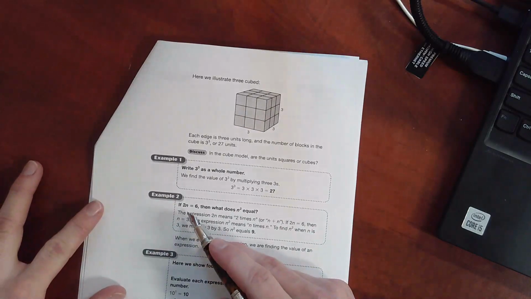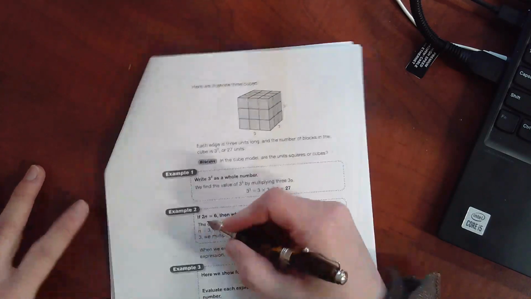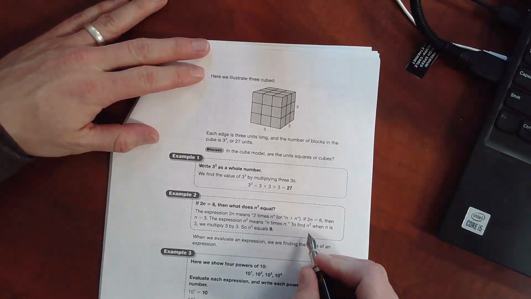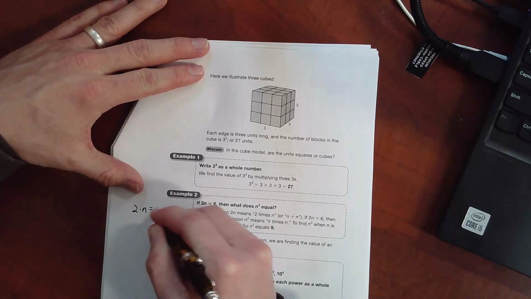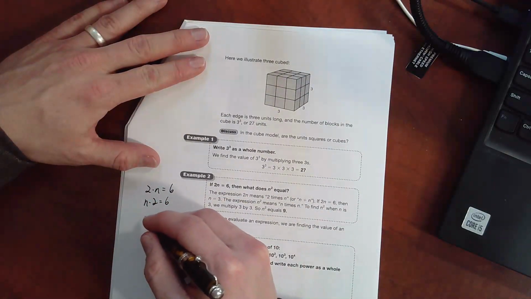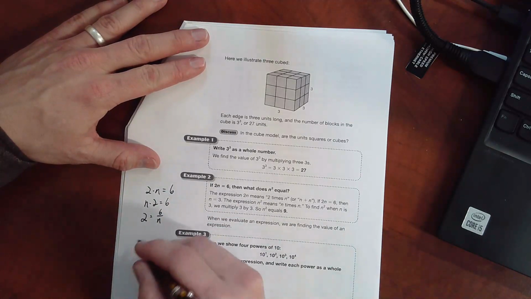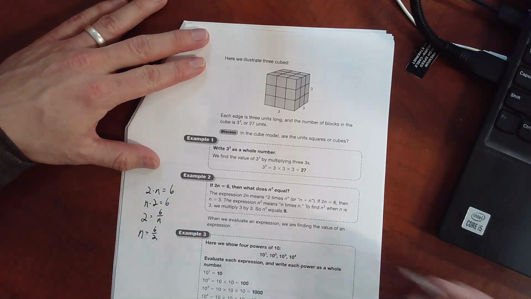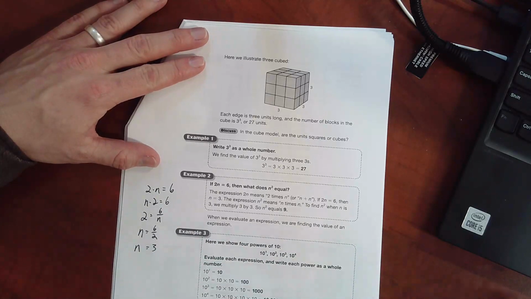If 2 times n equals 6, what does n squared equal? Okay, so you would first have to figure out n. Oh man, this got complicated quickly. So first off, if you have 2 times n equals 6, remember your multiplication facts. That means that n times 2 equals 6. It also means that 2 equals 6 divided by n. It also means that n equals 6 divided by 2. Now that one actually helps us, because 6 divided by 2 is 3, and so you have n equals 3.